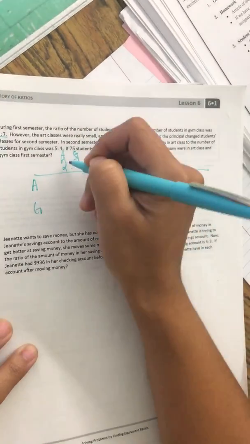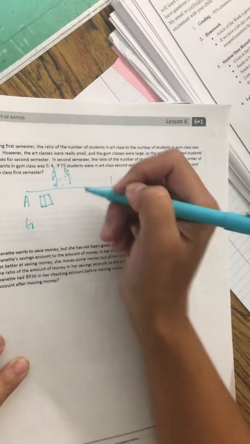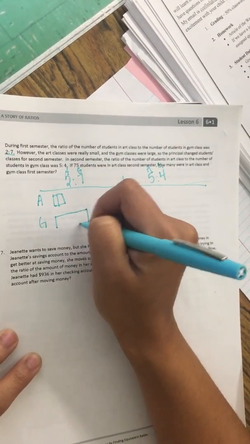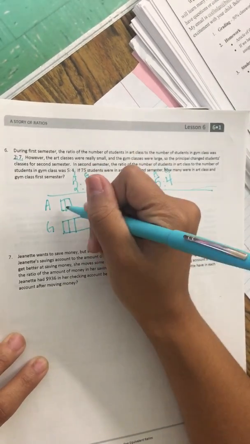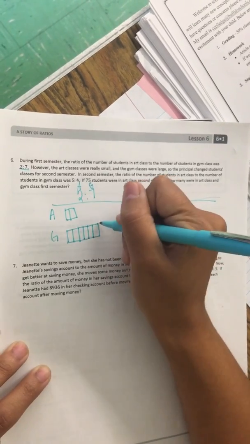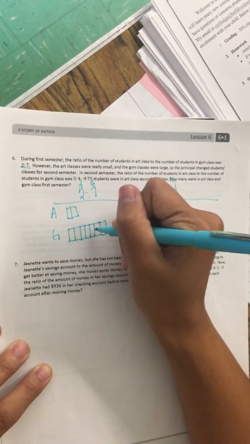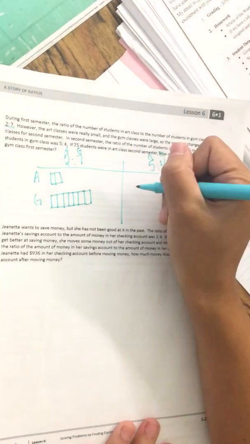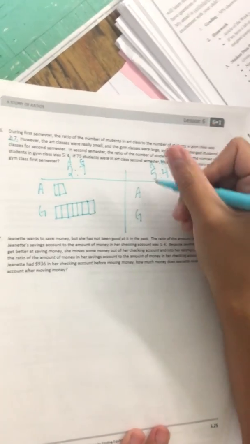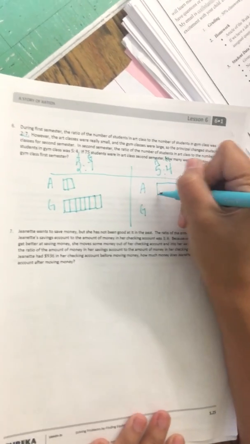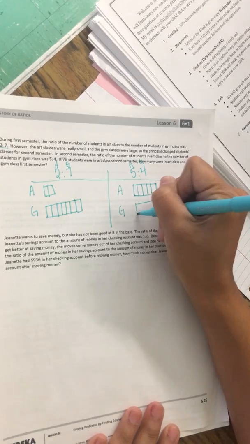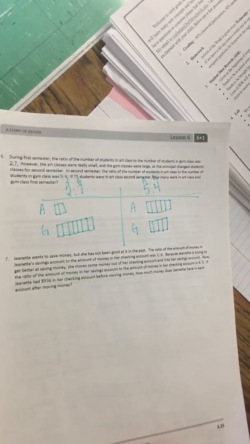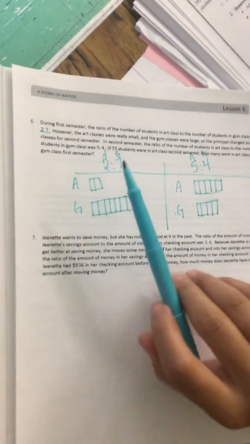Oops. So we have art, gym. Art has 2 units. Gym has 7 units. So you can see that the 2 above are going to look exactly like the 2 on the bottom. 1, 2, 3, 4, 5, 6, 7. Okay? And now our second ratio, 5 units to 4 units, and I'm going to make my 4 on the bottom match the ones on the top as best as I can. Okay, so let's read what else we have.